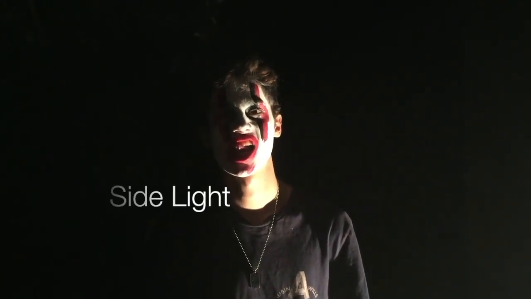Then we see the side light, which casts on just one side of his face, and again creates some nice shadows that can be used to make him look a lot more sinister, or maybe if he's coming around a corner or something, if you can only see half his face, then it can really scare people.